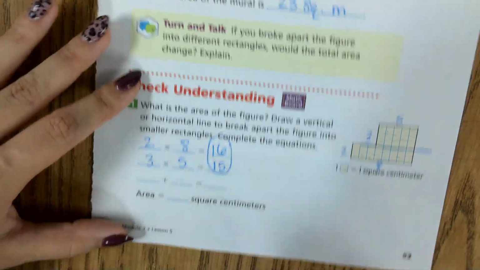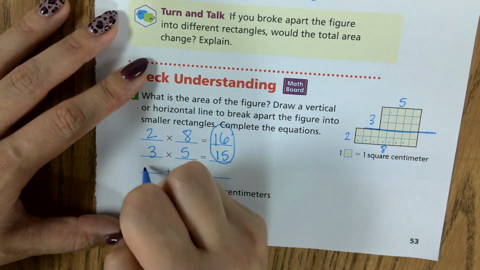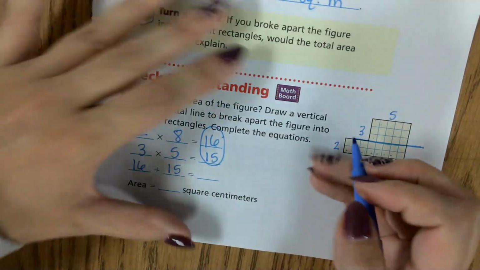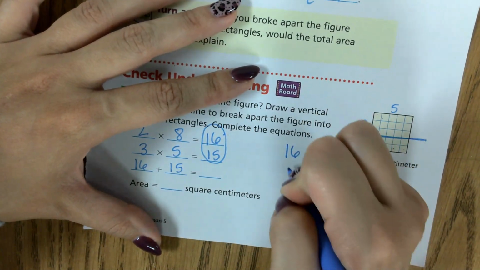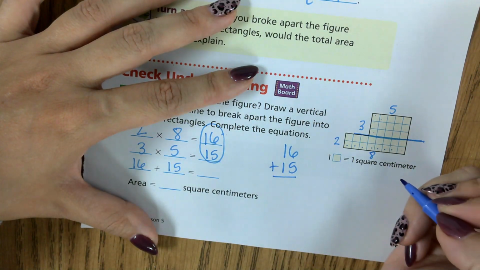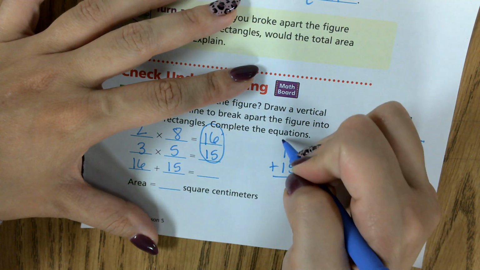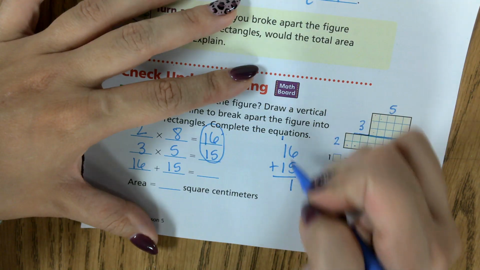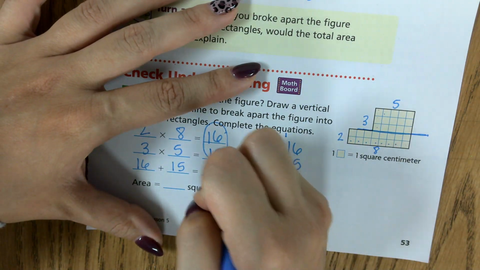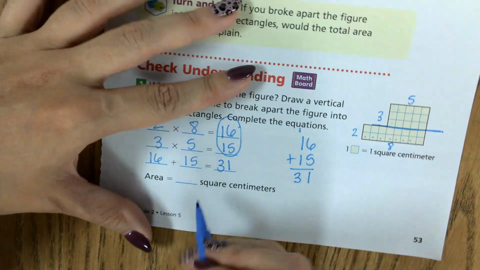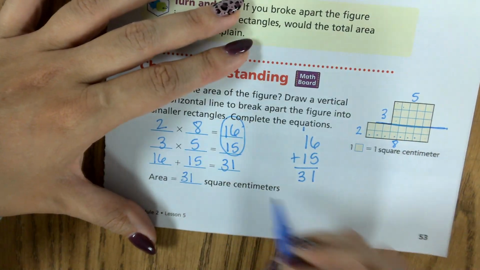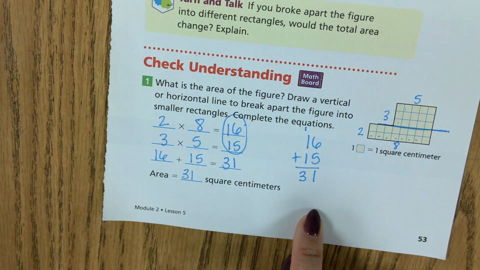Then I'm going to take these two numbers and I'm going to add them. I'm going to come over here and write these by stacking them to make it easier for me to add. 6 plus 5, that gives me 11. 1 plus 1 is 2, plus 1 more is 3. So my total is 31, giving me an area of 31 square centimeters. Again, you can pause this to get caught up. Go back and rewind if you need to or do not understand.